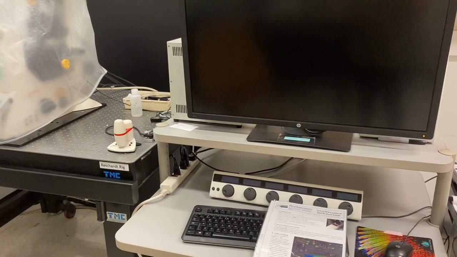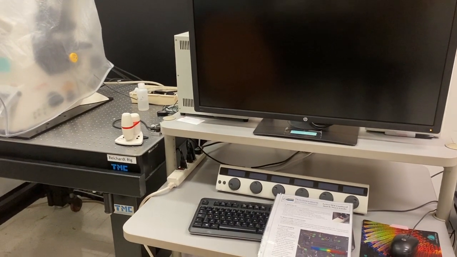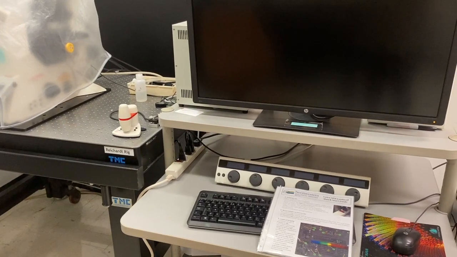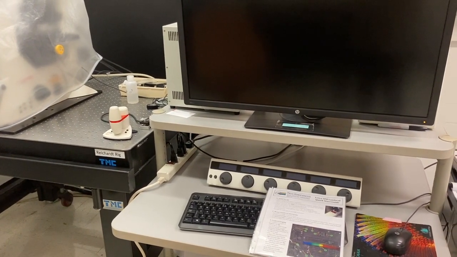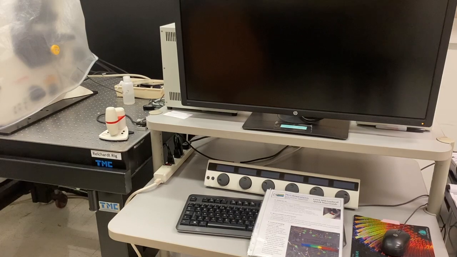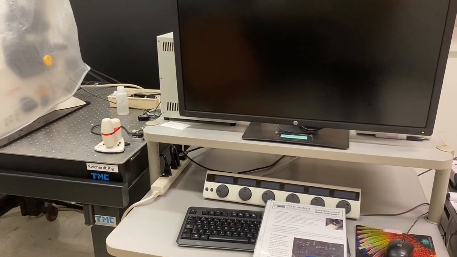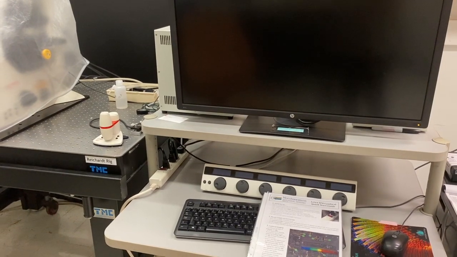For users of the SP5, transitioning to the SP8 should be very straightforward. These systems are very similar. The SP8 merely runs on an updated version of the software. One thing that is different is the way the power works on the SP8 compared to the SP5.